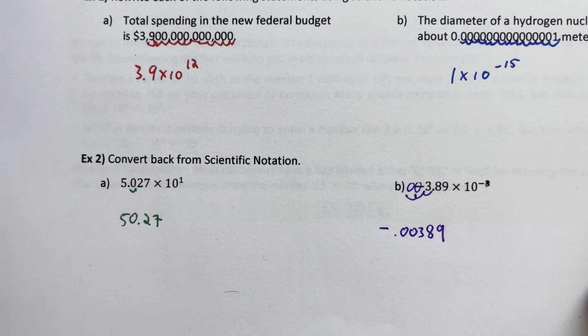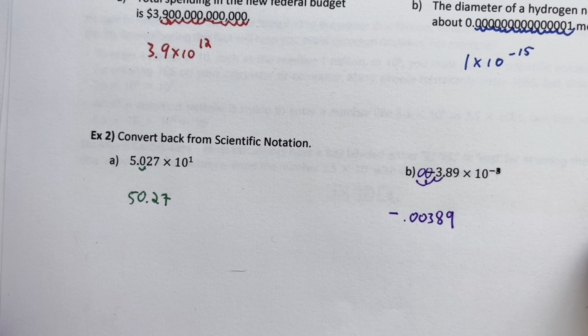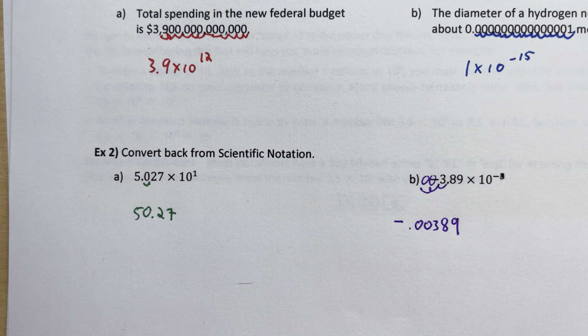For 2, we are converting back from scientific notation. 5.027 times 10 to the 1, we're going to move it 1 place. So it becomes 50.27. And for B, we have negative 3.89 times 10 to the negative 3. So we're going to move it 3 places to the left, which means we're going to need 2 zeros to put in this place.